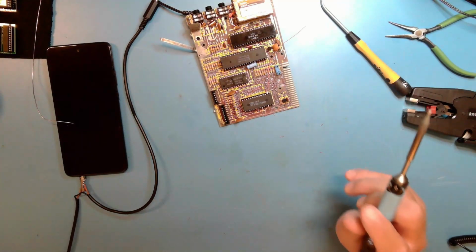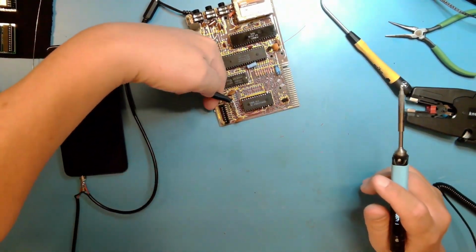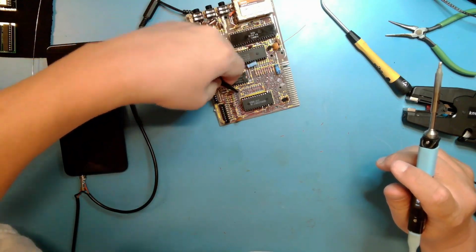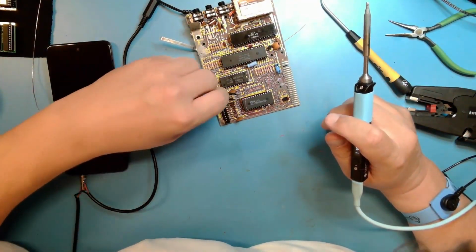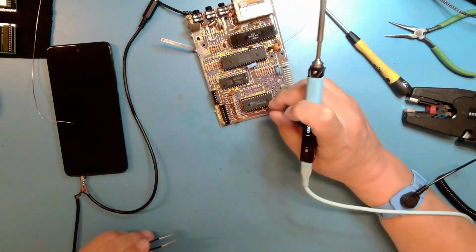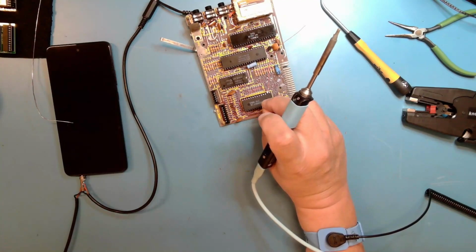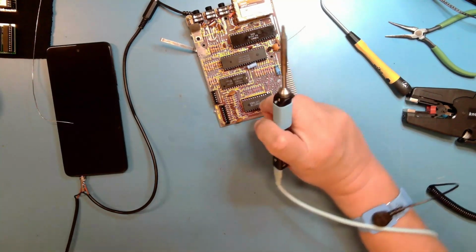And address 11 is diode 1. Which would make pin 26 address 13, which is diode 5.